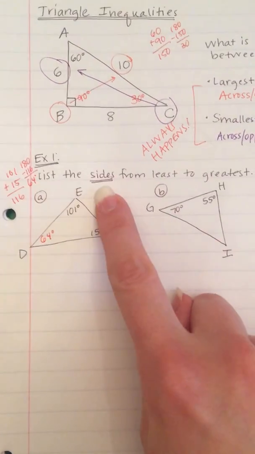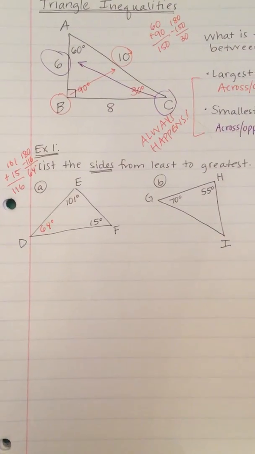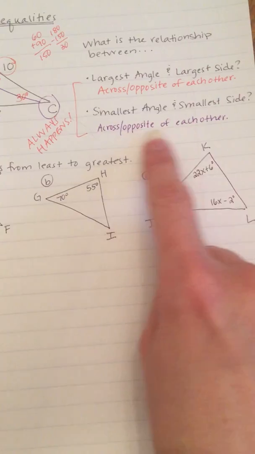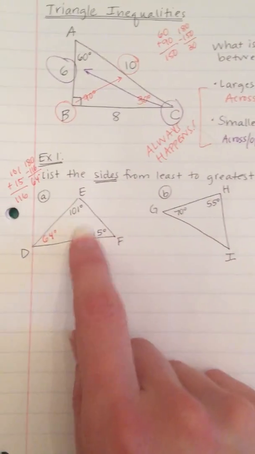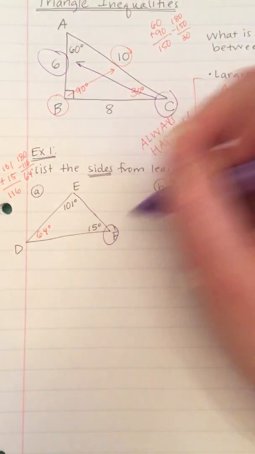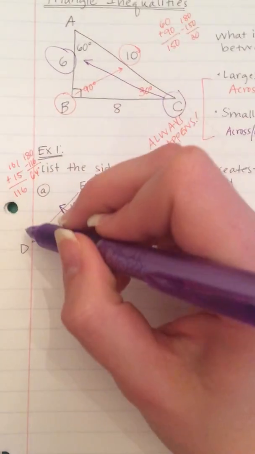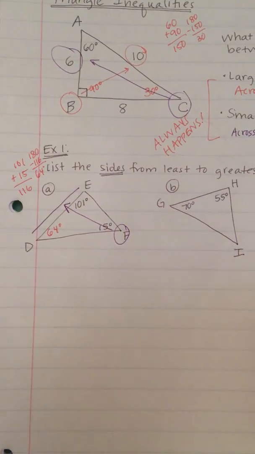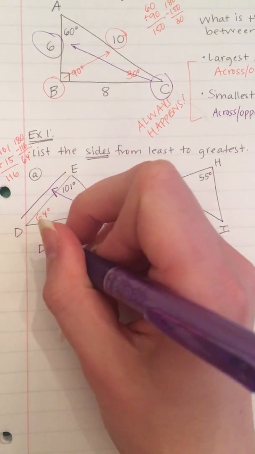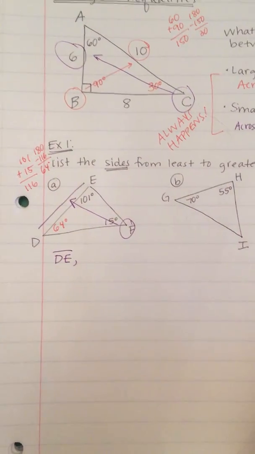So now we have to list the sides from least to greatest. So how do we figure that out? Well, the smallest angle and the smallest side are always opposite of each other. So I'm going to look for the smallest angle, which is angle F. What side is opposite of angle F? This entire side, DE, or you can call it ED. So we're going to list that first. Then we'll go to the middle side.